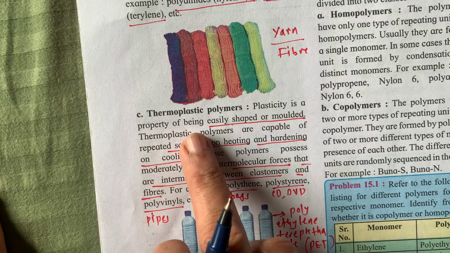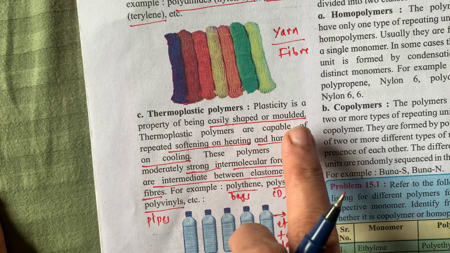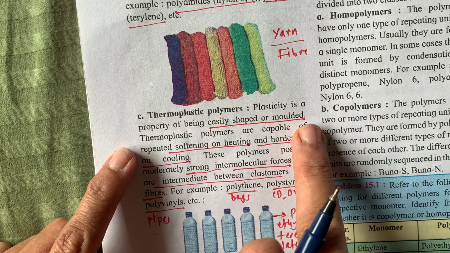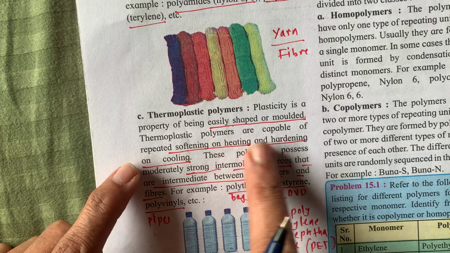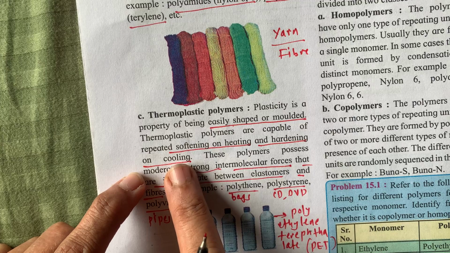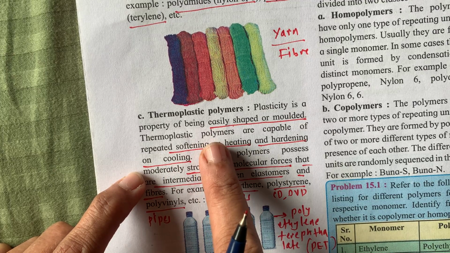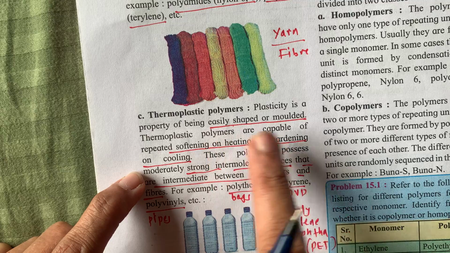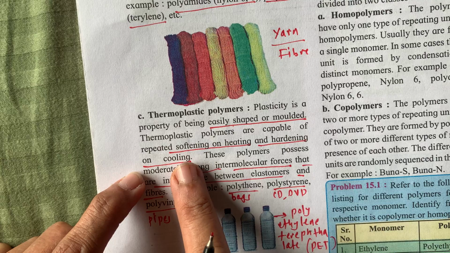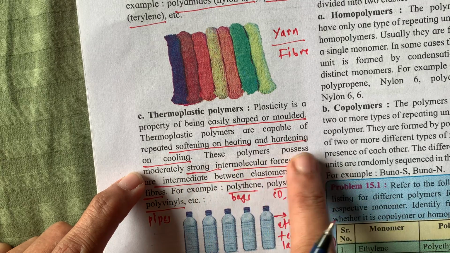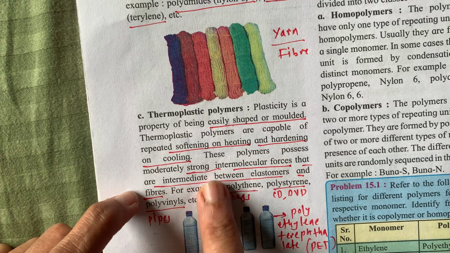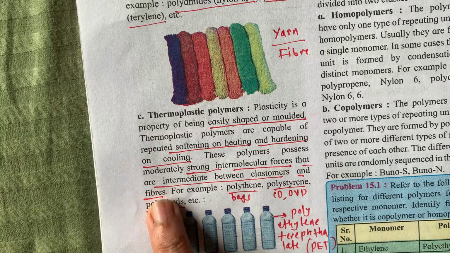Plasticity is a property of being easily shaped or molded. Remember this thing, easily shaped or molded. Thermoplastic polymers are capable of repeated softening on heating and hardening on cooling. Please get this point, this is very important. These polymers possess moderately strong intermolecular forces that are intermediate between elastomers and fibers.